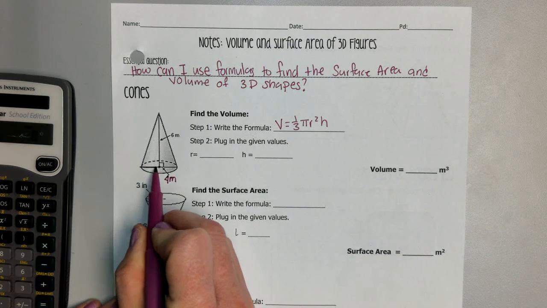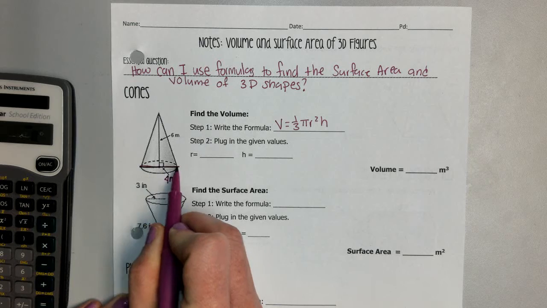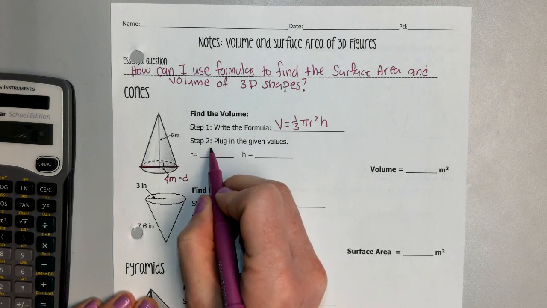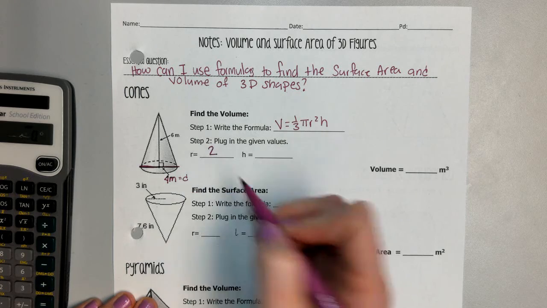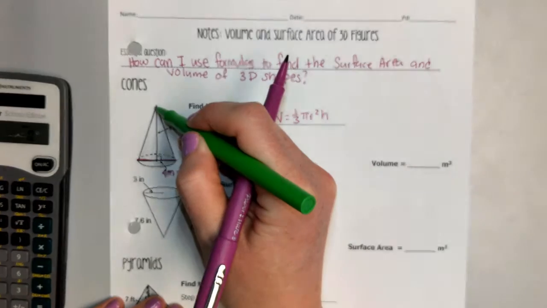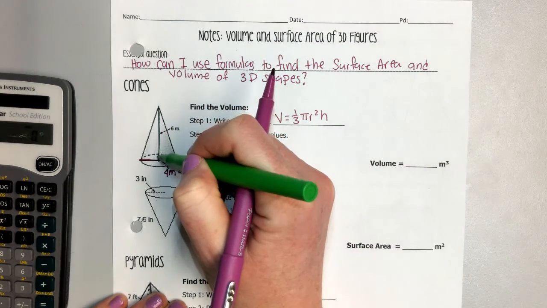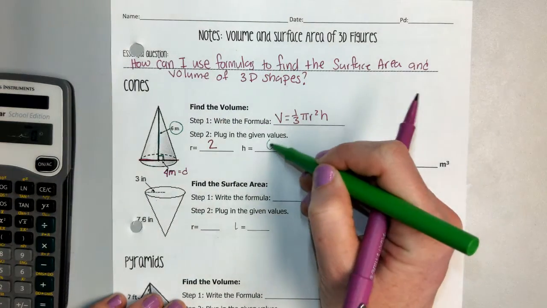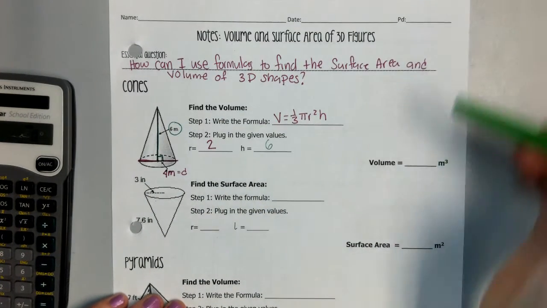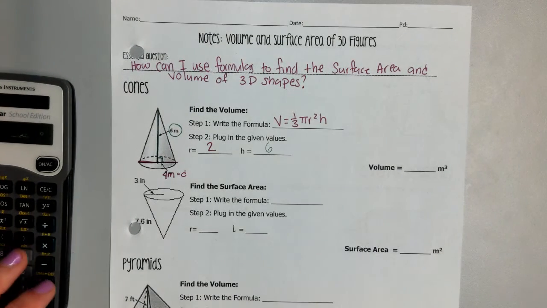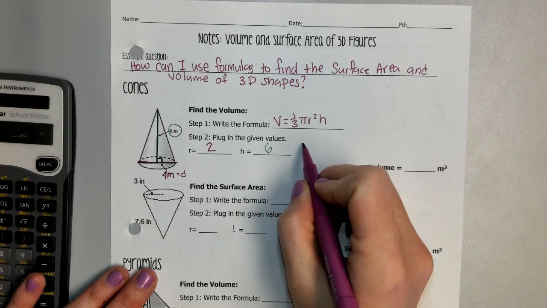This line goes all the way across the circle. So 4 is the diameter. What's the radius? 2. And our height is always perpendicular to the base. It starts from the very center of the base and goes straight up. What's the height? Okay. So if you can figure out the correct formula to use and you can identify the parts on the shape, you just plug it in.